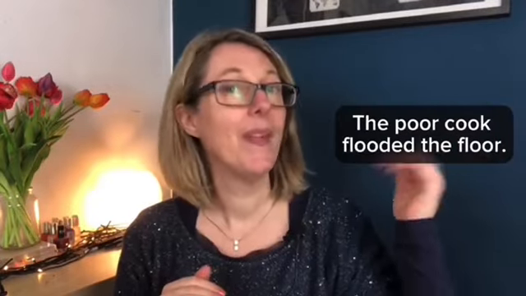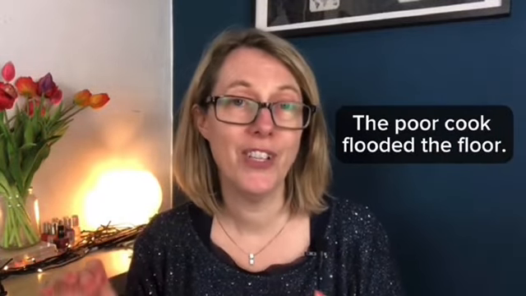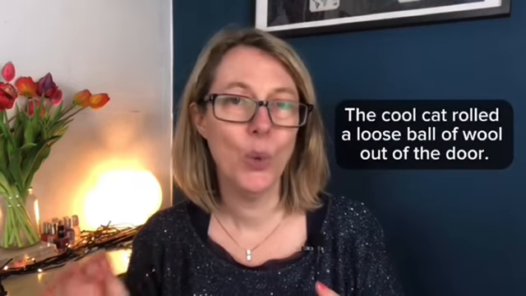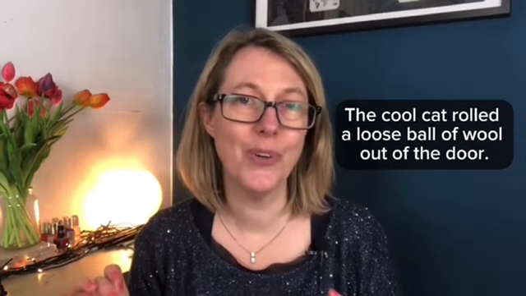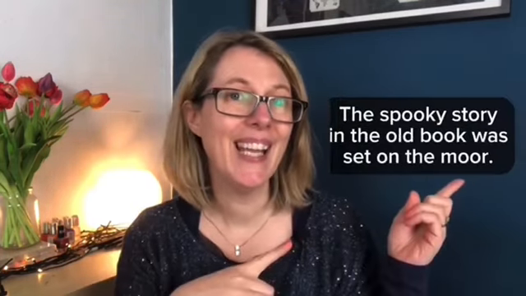Before we finish though, I would like to give you a few example sentences so that you can put these different pronunciations into practice. Here we go. This is sentence number 1. The poor cook flooded the floor. Number 2. The cool cat rolled a loose ball of wool out of the door. And finally, the spooky story in the old book was set on the moor.